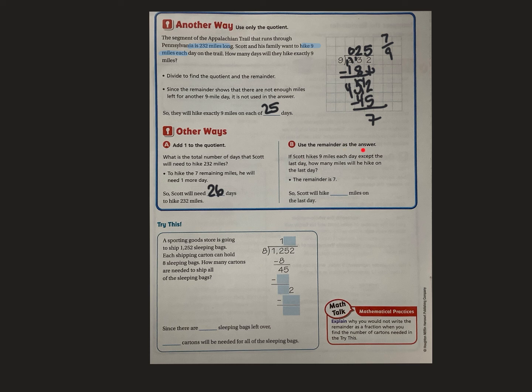Or you can use the remainder as the answer. If Scott hikes 9 miles each day, except the last day, how many miles will he hike on the last day? The remainder is 7, so Scott will only hike 7 miles on the last day.